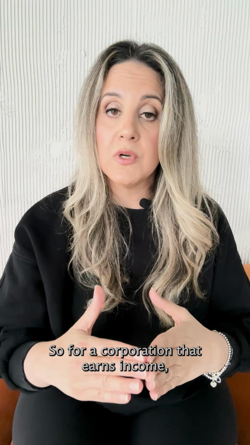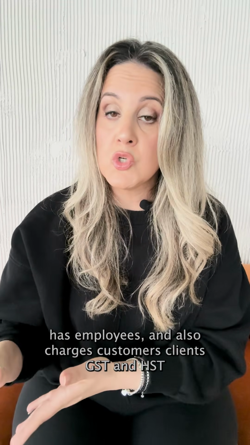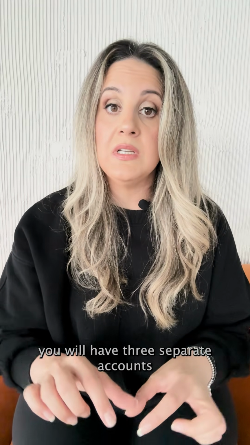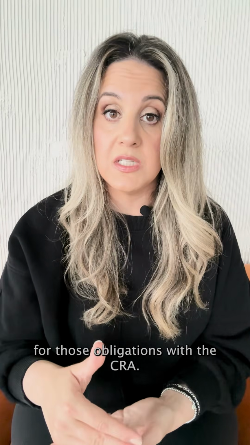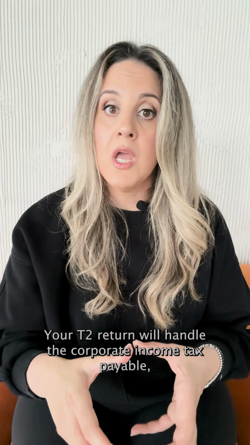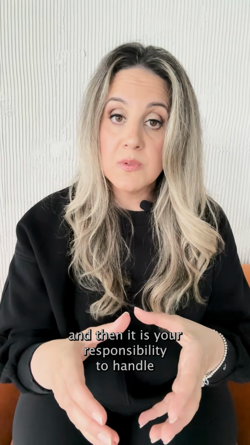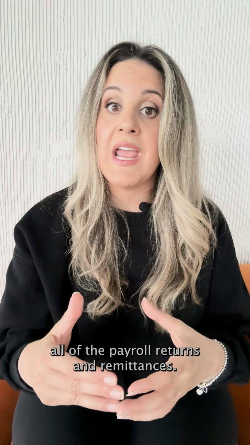So for a corporation that earns income, has employees, and also charges customers or clients GST and HST, you will have 3 separate accounts for those obligations with the CRA. Your T2 return will handle the corporate income tax payable, and then it is your responsibility to handle all of the payroll returns and remittances.